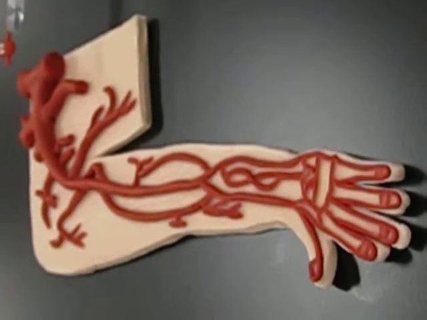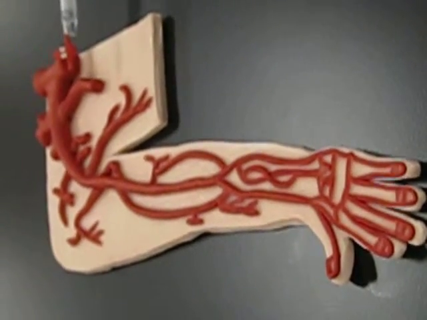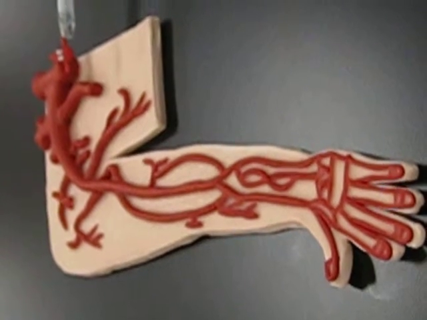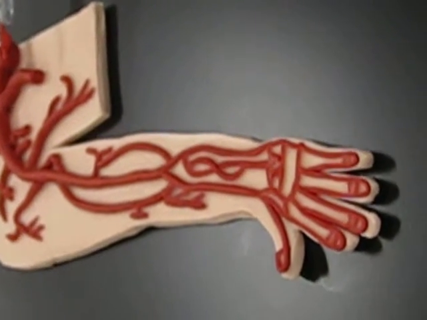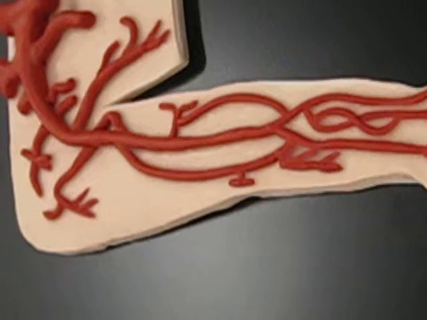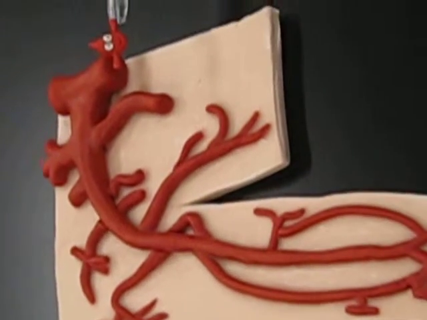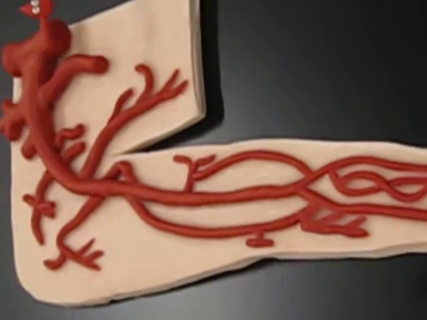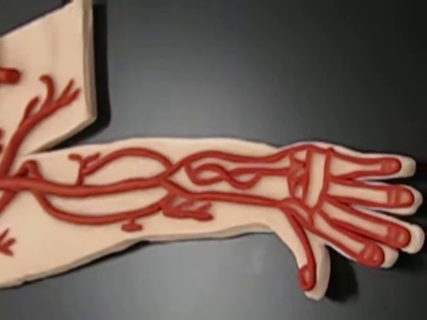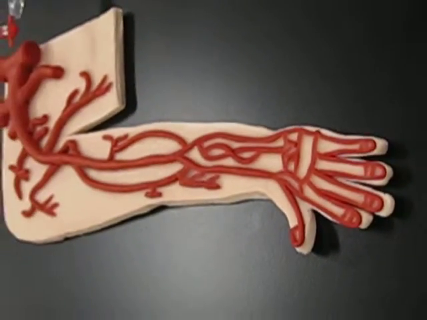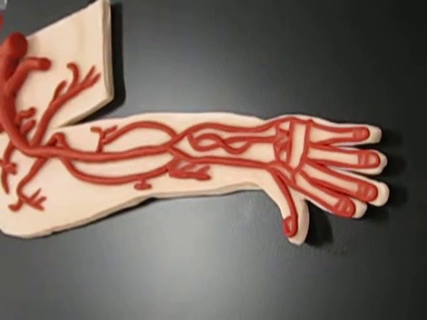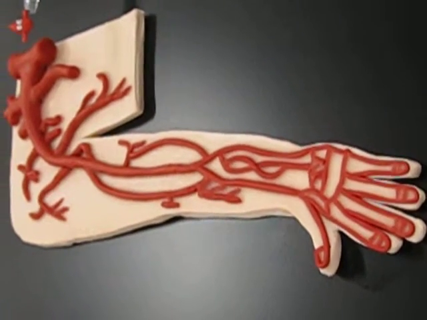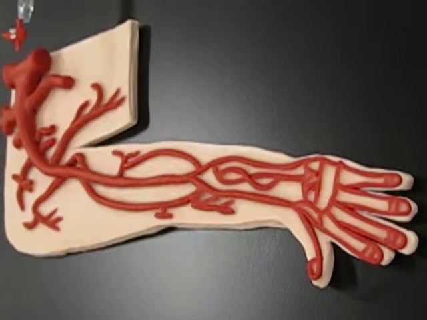Blood is pumped from the heart into the large elastic arteries, which branch repeatedly to form many progressively smaller arteries. Arteries are generally grouped into different types, muscular and elastic, depending upon the relative composition of elastic and muscular tissue. Larger arteries are generally elastic, and smaller arteries tend to be muscular.